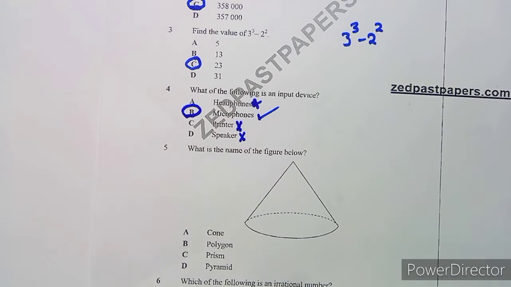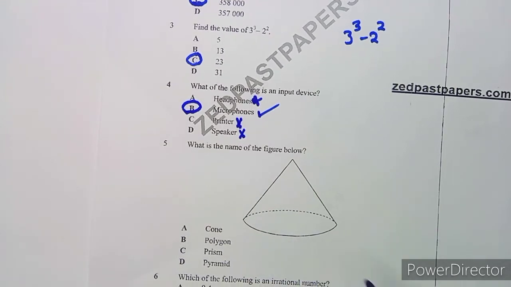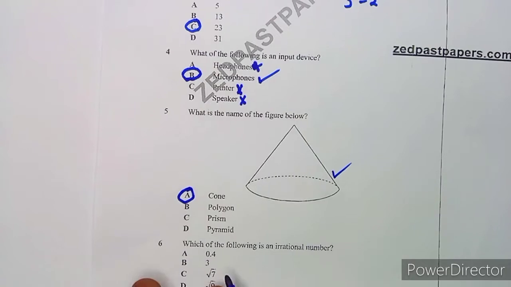What is the name of the figure below? Okay, the figure that we're given, as you can see, guys, is a cone, right? So that's a cone. It's not a polygon, guys, not a prism. Okay, it's just a cone, this one.